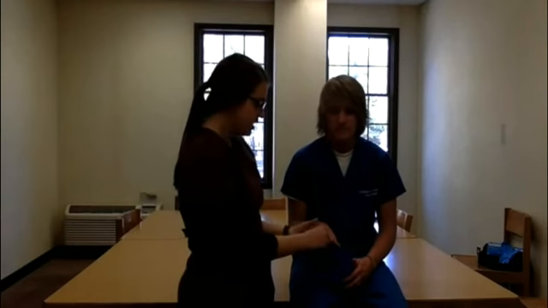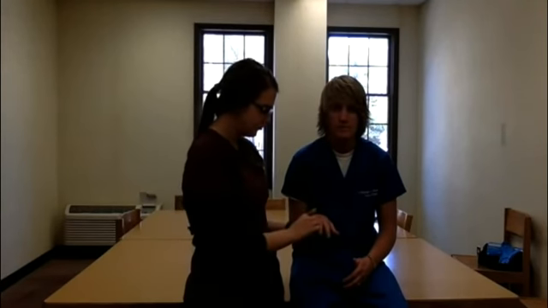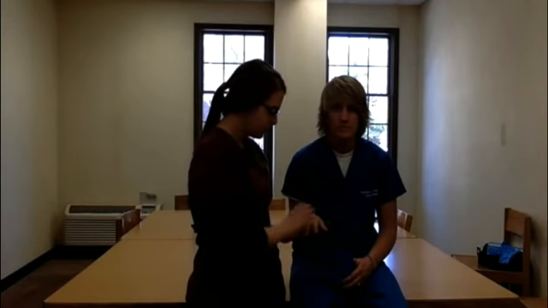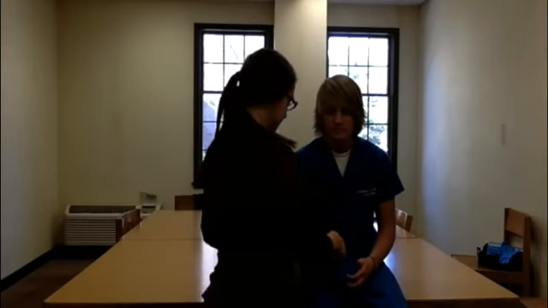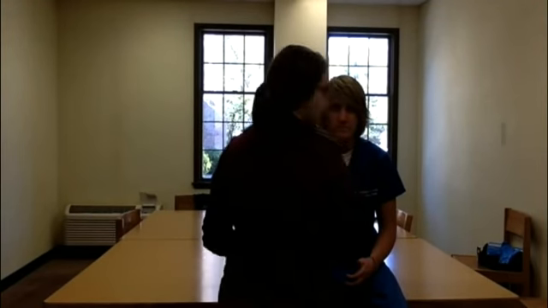And then I'm going to palpate my interphalangeal joints using my thumb and pointer finger. And I would do this on the other side as well. And metacarpophalangeal joints with both thumbs. And I would do that on the other side as well.